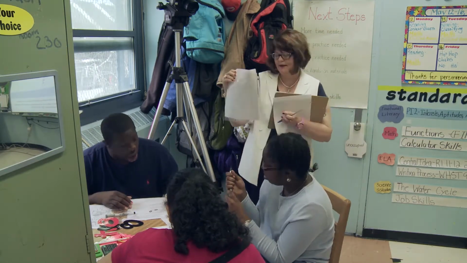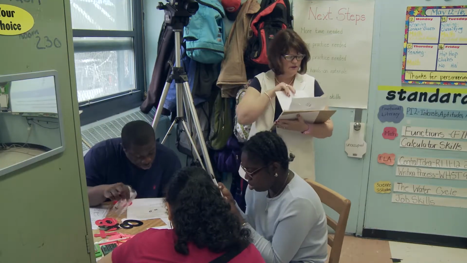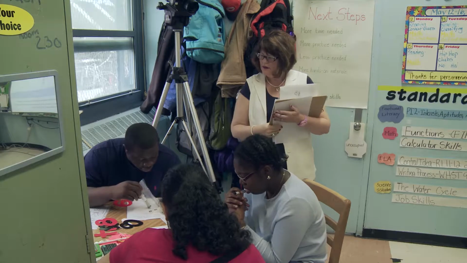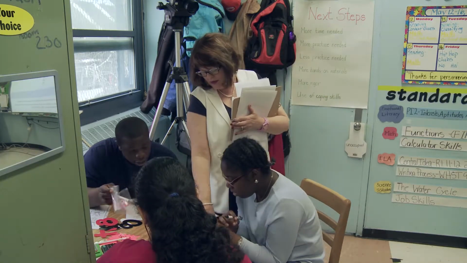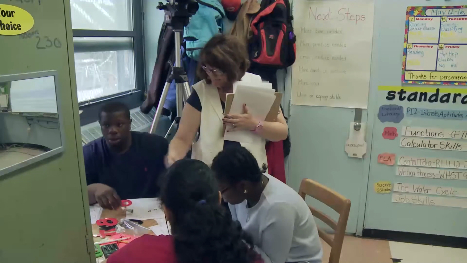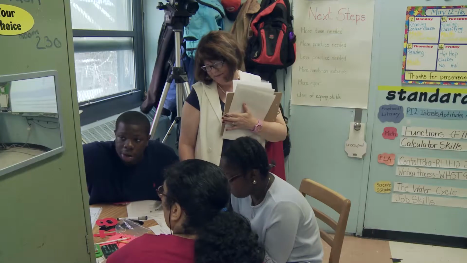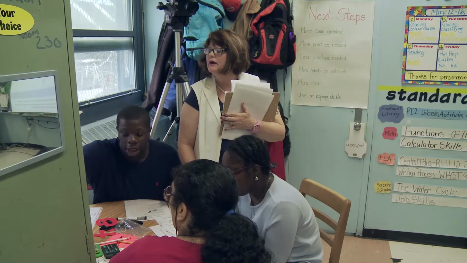I'm going to let you figure it out. What does it say there? It says what is the output value if the input value is 4. Help him out, guys. So what would come next after the 4? 6. Okay. Then what? 8. Okay.